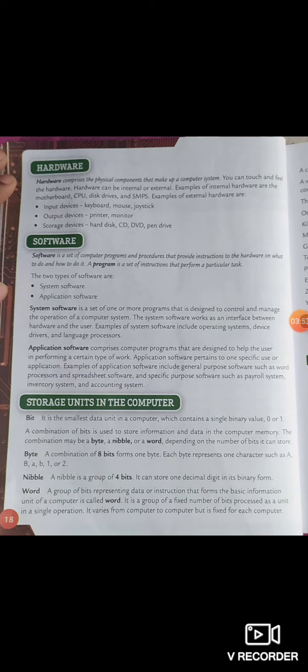The two types of software are system software and application software. System software is a set of one or more programs that is designed to control and manage the operation of a computer system. The system software works as an interface between the hardware and the user. Examples of system software include operating systems, device drivers, language processors, etc.